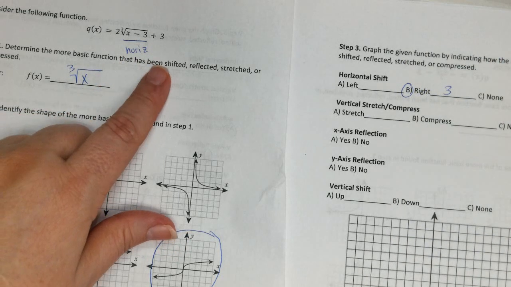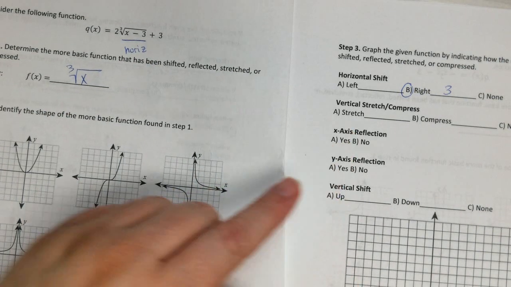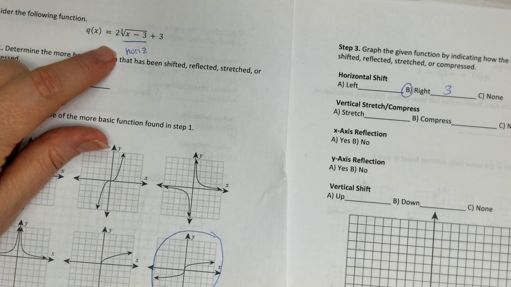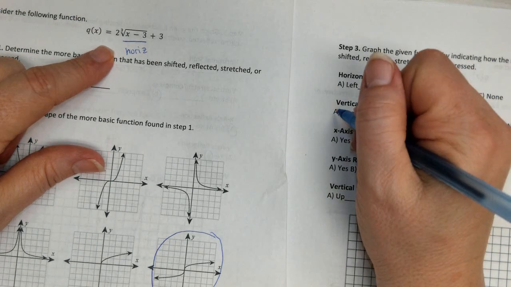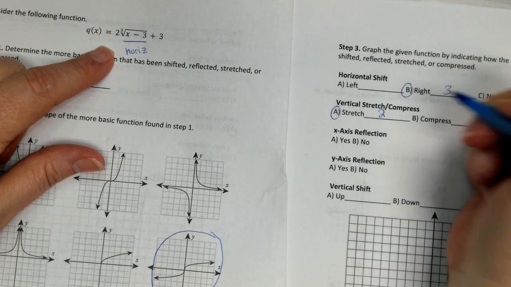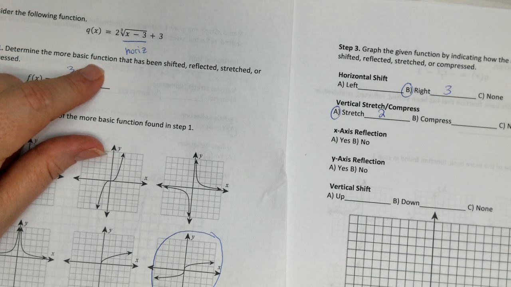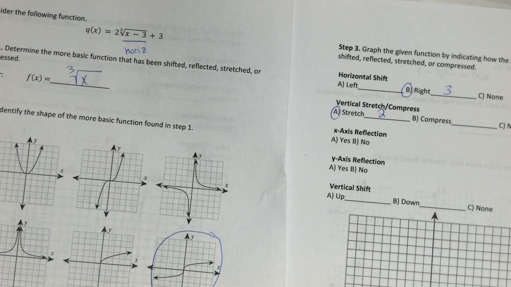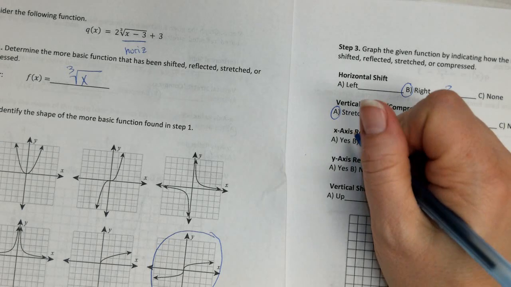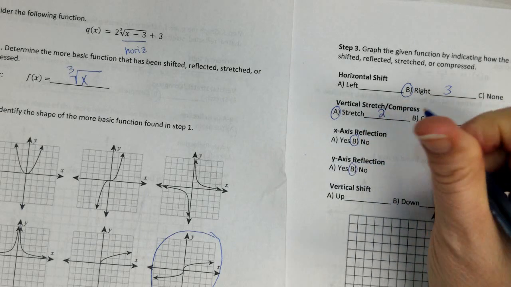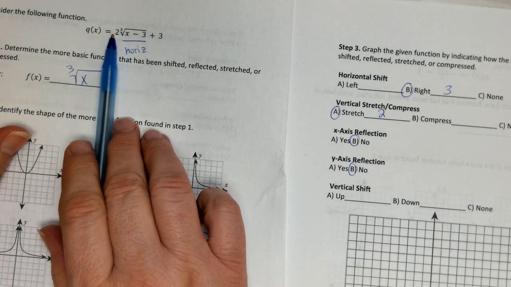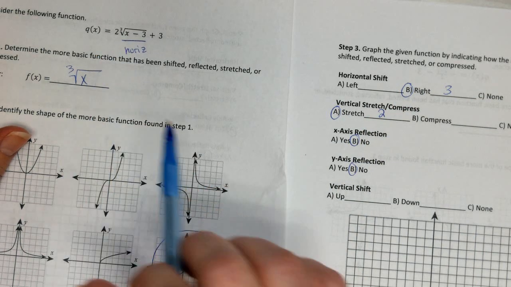What about a vertical stretch? It's that 2 on the outside. Yes. What about an x-axis reflection? No. Why? Because there are no negatives in front here or in front there.